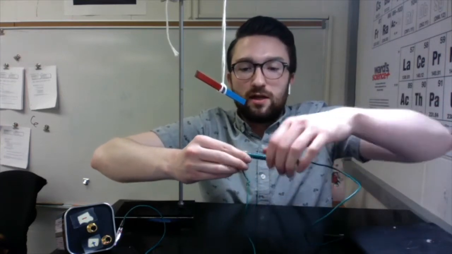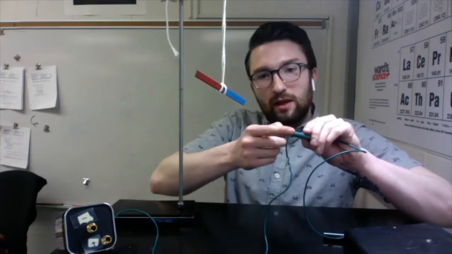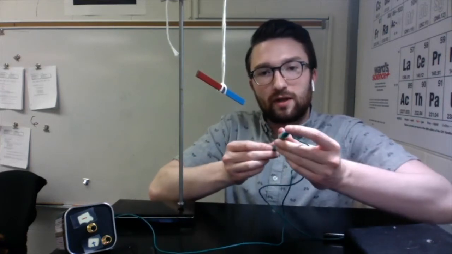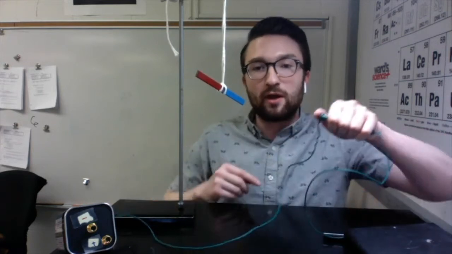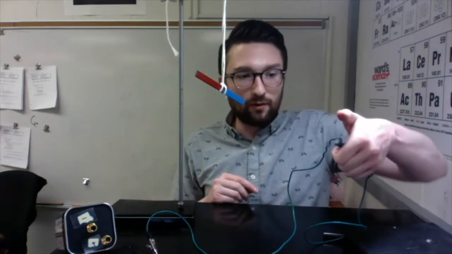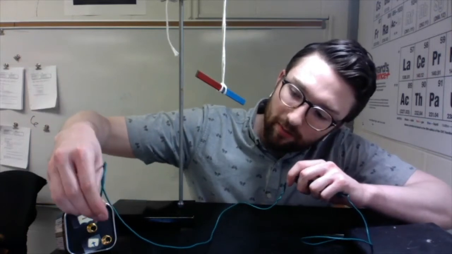So where is the north pole of this electromagnet going to be? Well, it looks like it's going to be the head, okay? The head of the nail, not the stabby part, because if my thumb points north, according to the left hand rule, this should end up being the north pole of the magnet when we hook it up. Let's hook it up and see what happens.